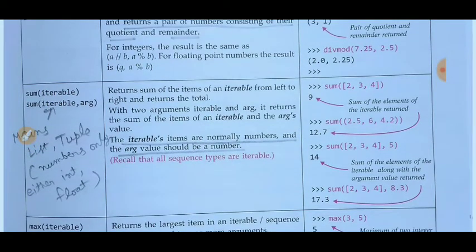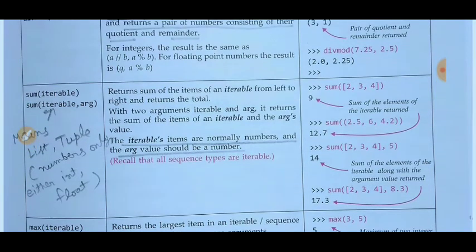Similarly, next example, based on tuple: sum bracket 2.5, 6, 4.2. These are the numbers inside the tuple. We want to add these numbers. So when we add these numbers, start from left to right. So 2.5 plus 6 is 8.5. 8.5 plus 4.2, answer is 12.7.